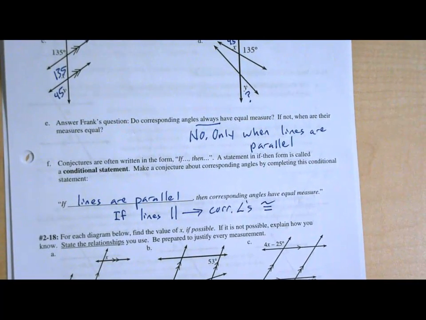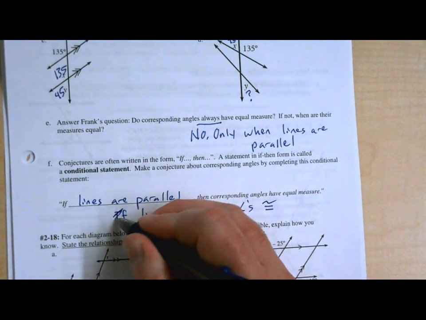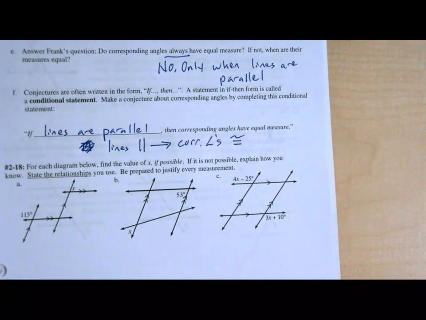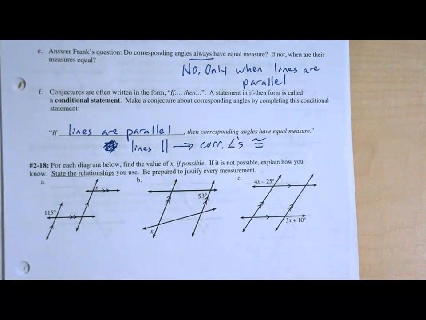The little arrow is kind of your if-then. Actually, I don't even need the word if here. The arrow takes care of the if and the then. All right, the last thing I would love for you to do is find X in each of these pictures.